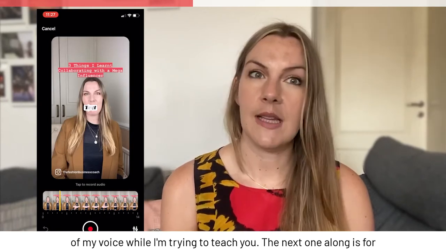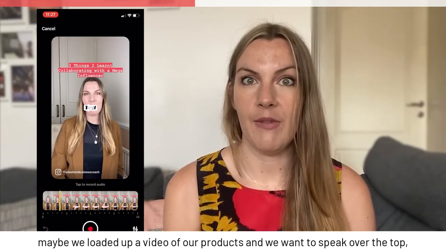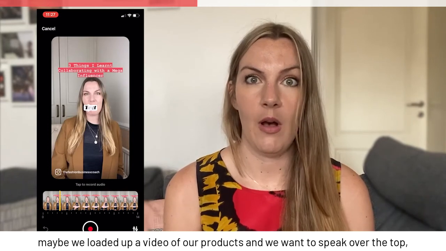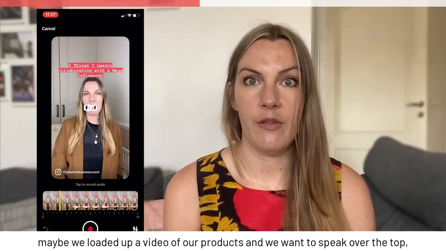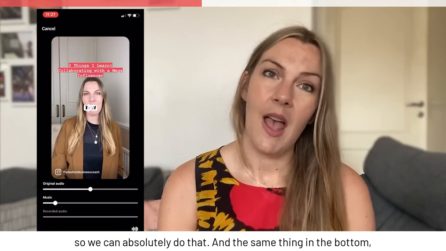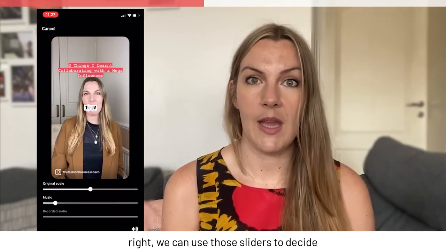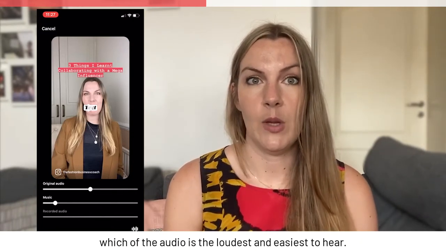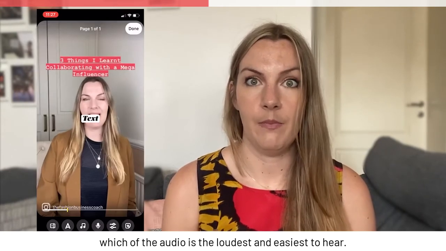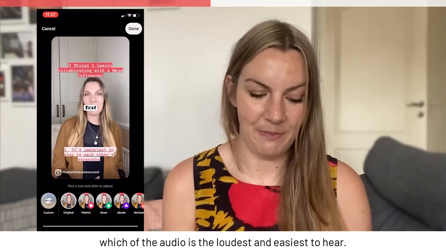The next one along is actually if we don't have any audio already, maybe we've loaded up a video of our products and we want to speak over the top, so we can absolutely do that. And the same thing in the bottom right, we can actually use those sliders to decide which of the audio is the most, or which is the loudest and easiest to hear.